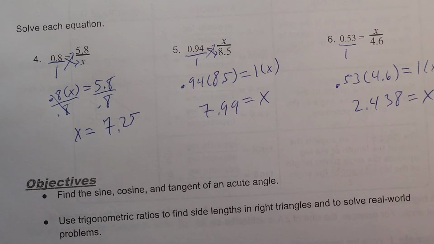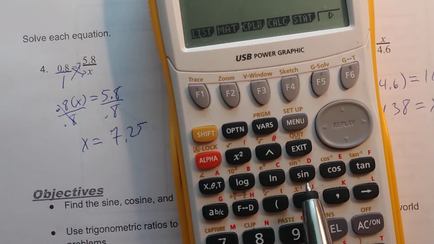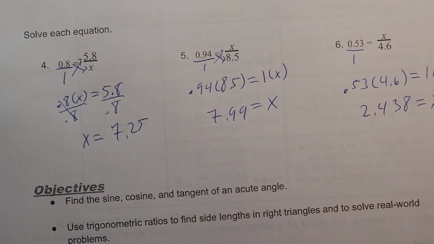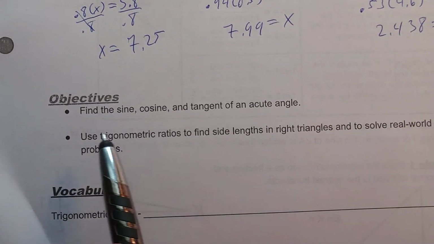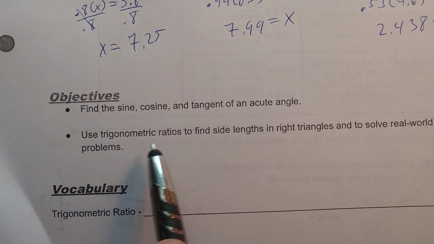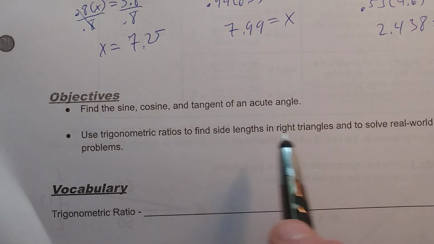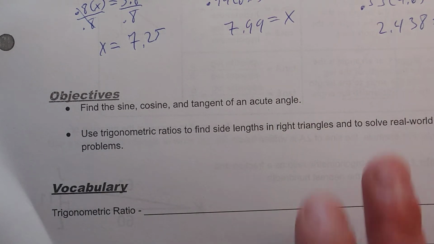Okay? So as long as you can remember how to do these, we're doing one thing that's kind of different. We're going to be introducing sine, cosine, and tangent, those functions, into equations that are similar to these. Now, for right now, the objectives are just going to use trigonometric ratios to find side lengths in right angles to solve real-world problems. We're going to hold off on the angle part. That's going to be our lesson for Friday, I think.